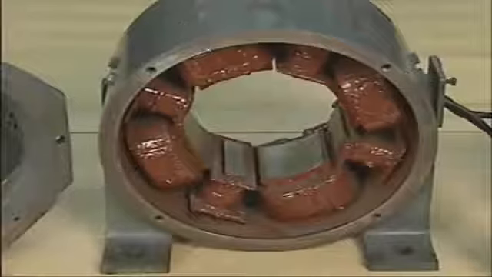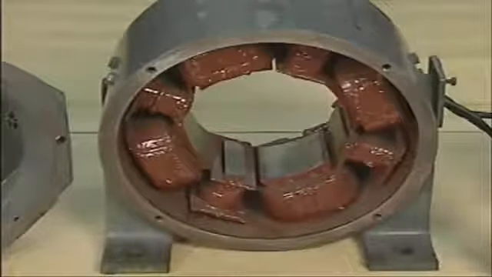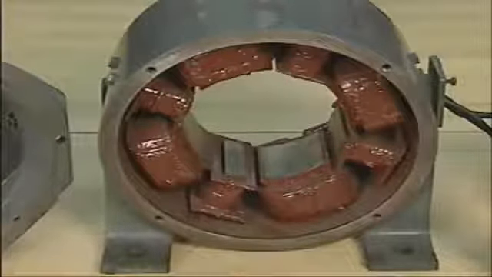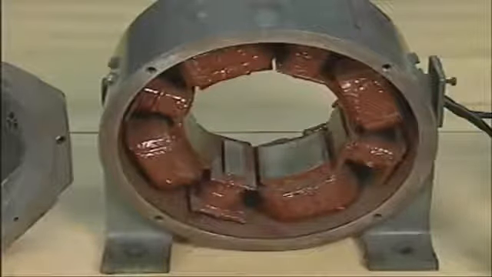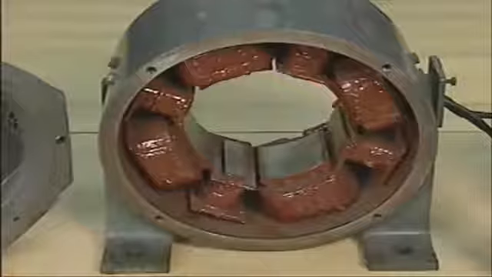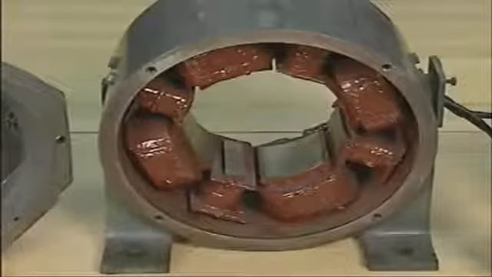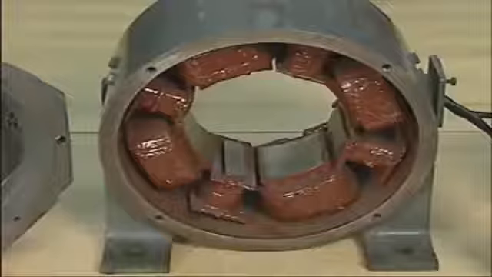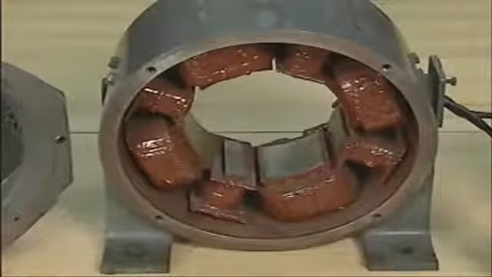These are the main field poles. They consist of coils, which are the motor's field coils, wrapped around the iron cores called field pole pieces. The field coils are electrically connected to a DC power source. The field pole pieces are usually bolted to the frame. Main field poles are always in north-south pairs.